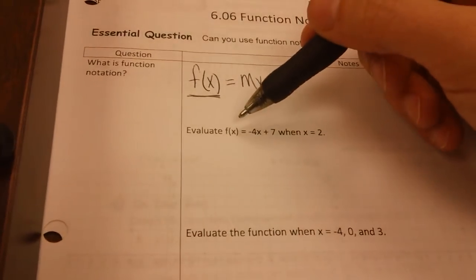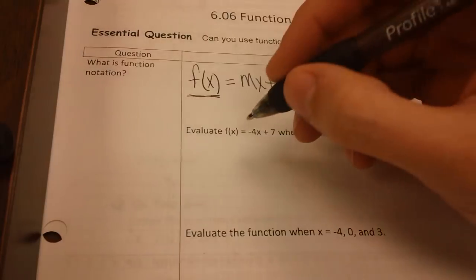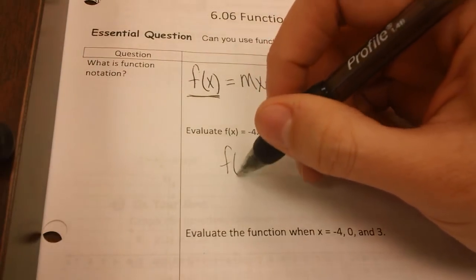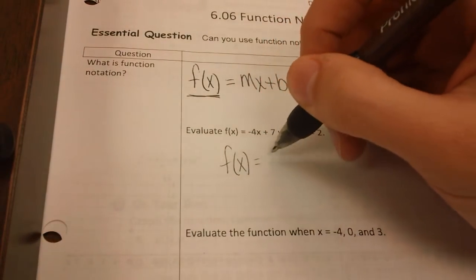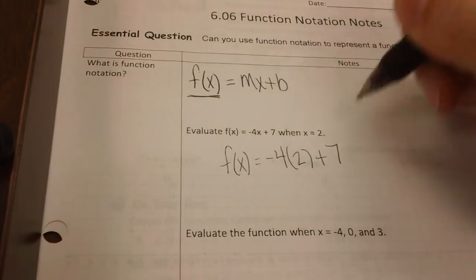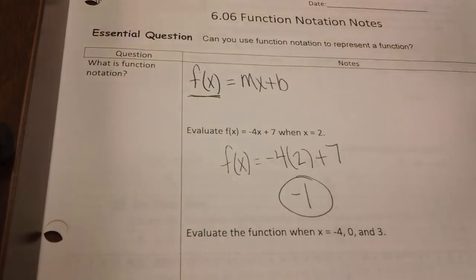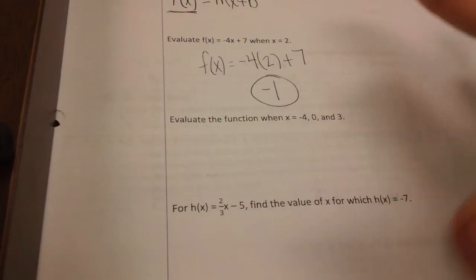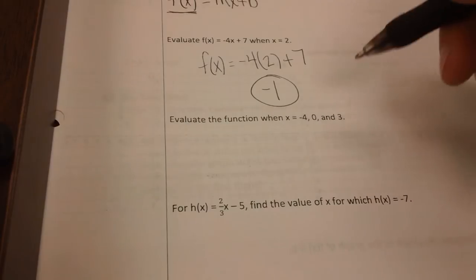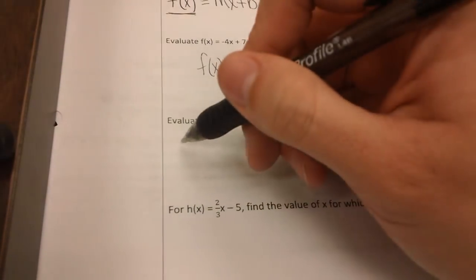So to evaluate f of x equals negative 4x plus 7 when x equals 2, all we do is fill in the 2 for the x value. Negative 8 plus 7 is negative 1. We do the same thing for here. We can do negative 4, 0, and 3.